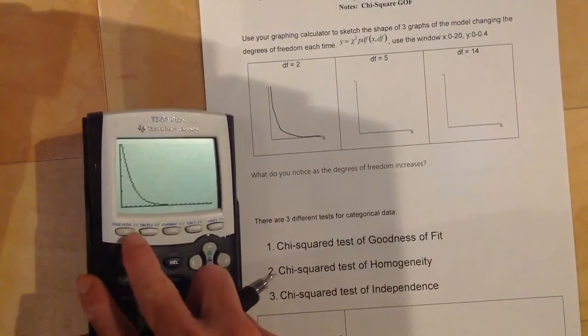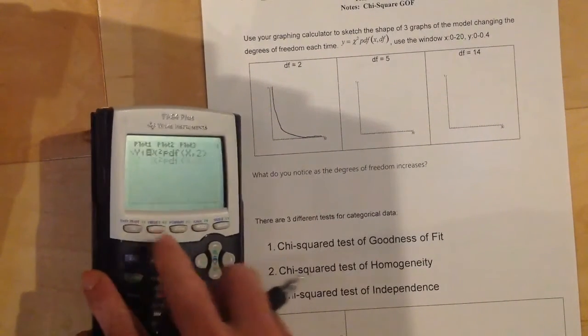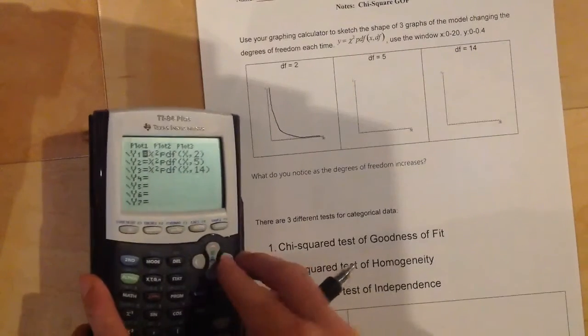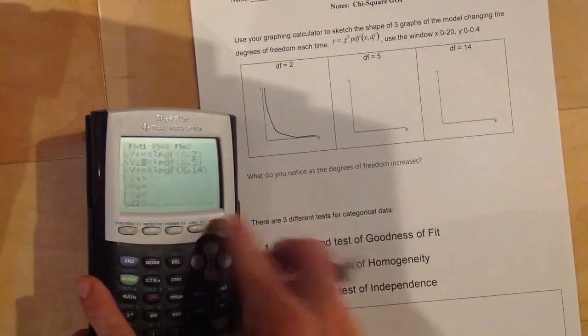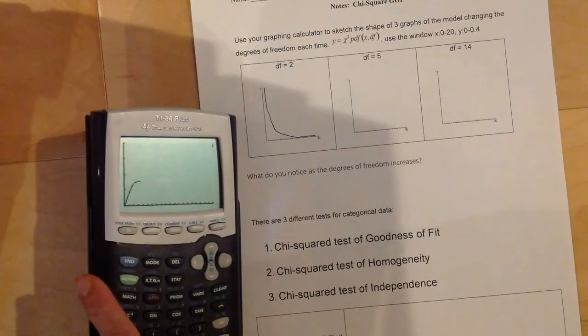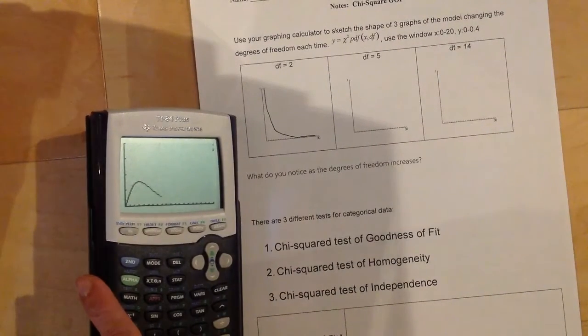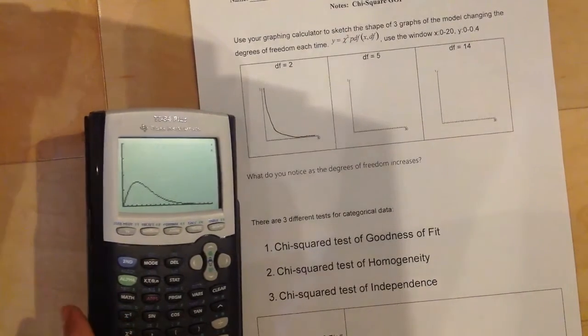Now let's look at what happens when the degrees of freedom increase. So I'm going to go back here, turn this one off, and turn this one on. So here's 5 degrees of freedom. We get a slightly different shape.